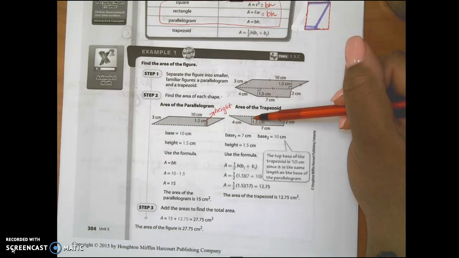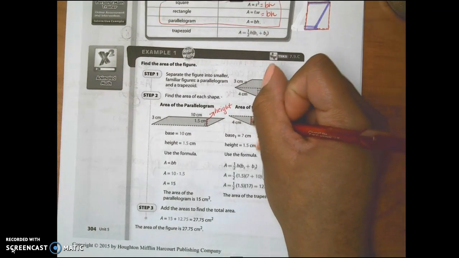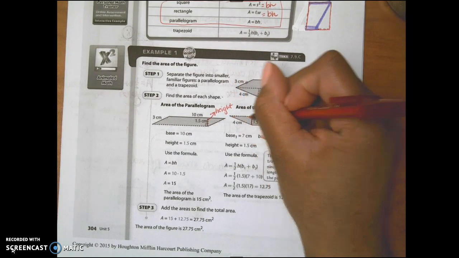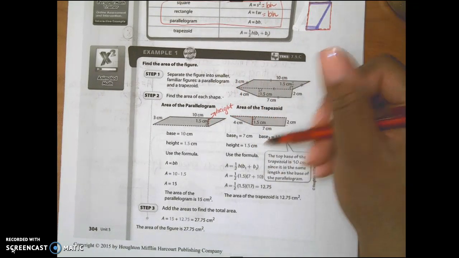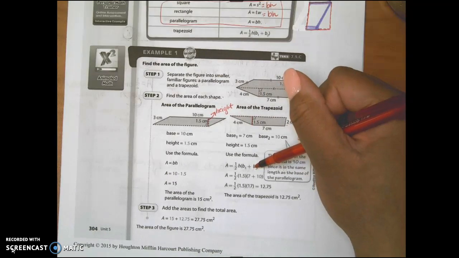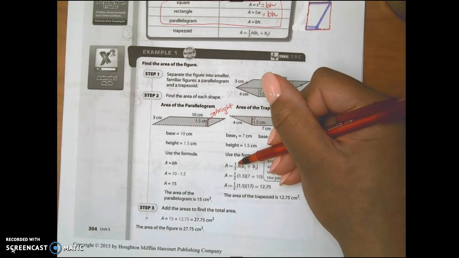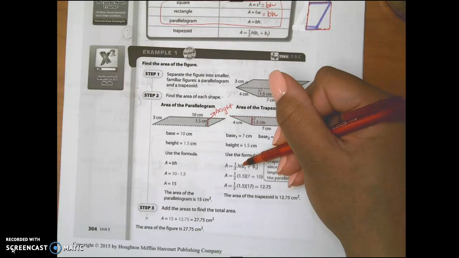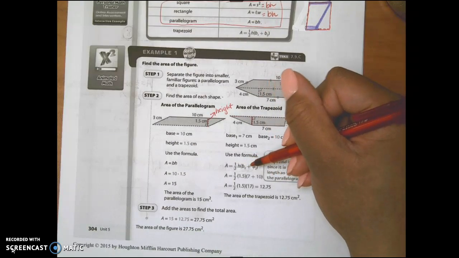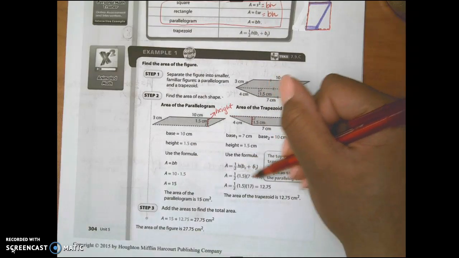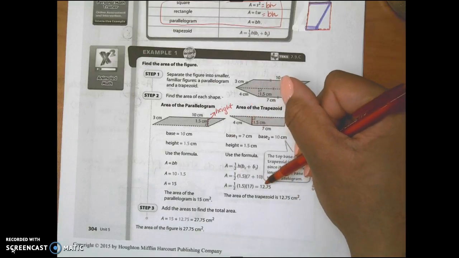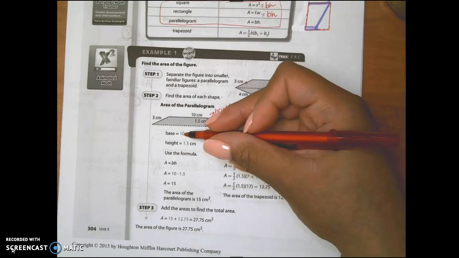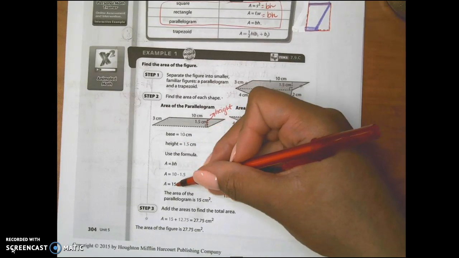The area of trapezoid, this is another height. And then it has 2 bases, a long one and a short one. This is 7 and 10. The formula for calculating the area of a trapezoid is 1/2 times height times the quantity of B1 plus B2. That's base 1 and base 2. 7 plus 10 is 17. Times 1.5 times 1/2 gives me 12.75. Over here, 10 times 1.5 is 15.